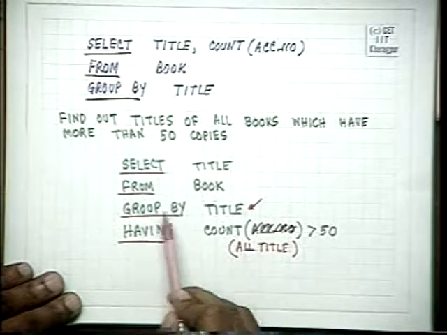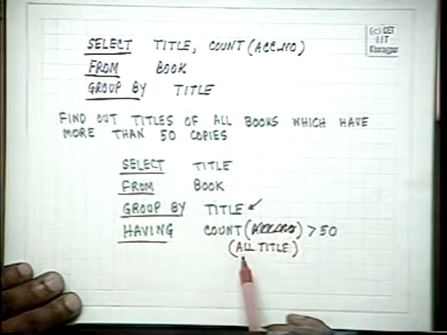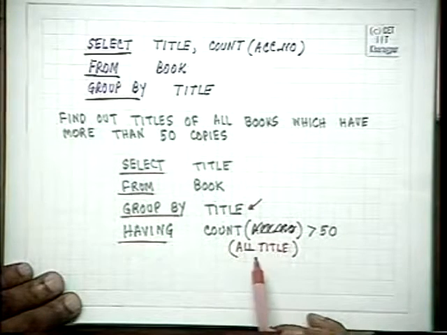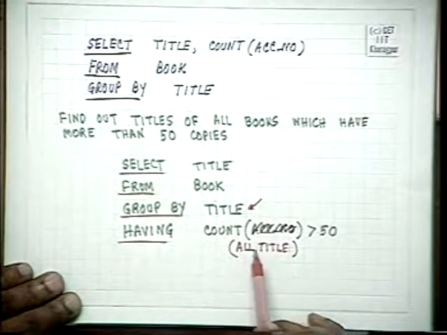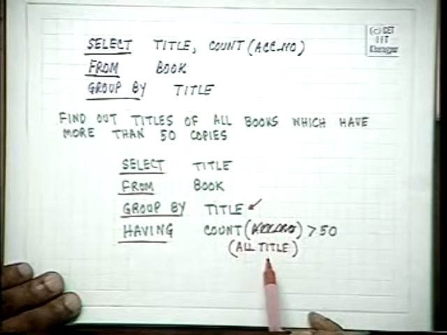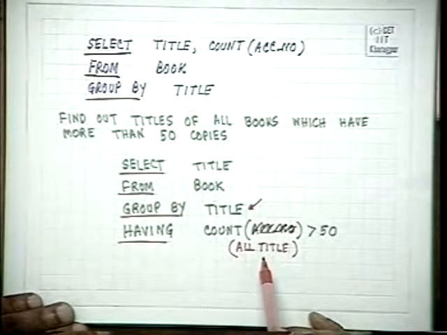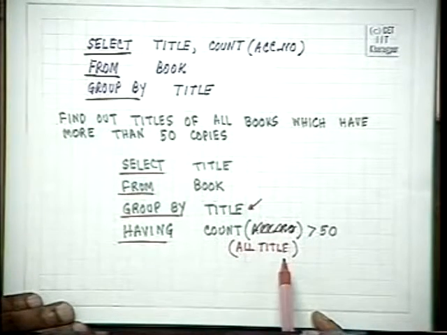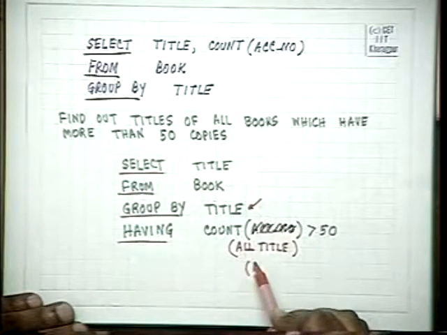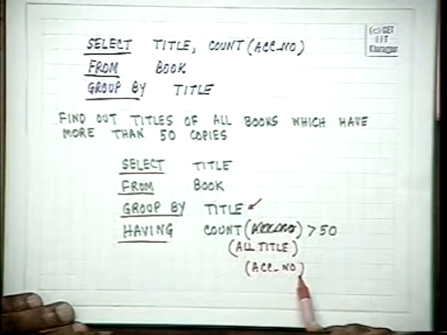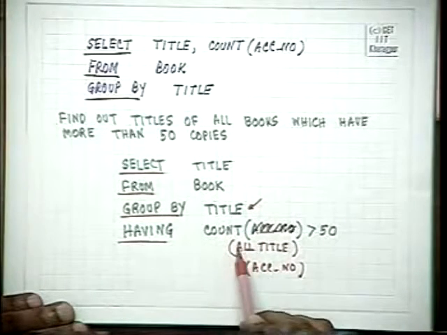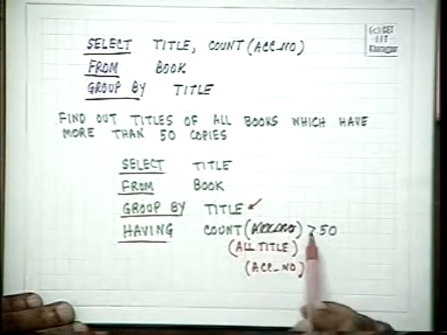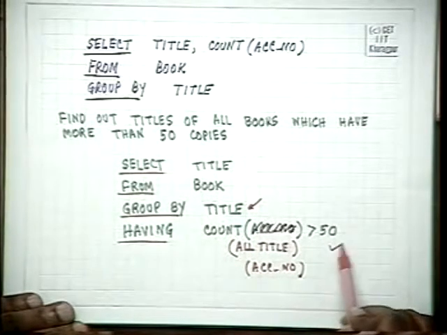So you group by title, and having count, when you write all title, it will do the counting even on titles which are duplicates. So effectively it will do the counting on accession number in this particular example. We could have done this also, this will also work, but logically accession number is fine. If you had written all title and group by title having count greater than 50, then also you would have got the correct answer.